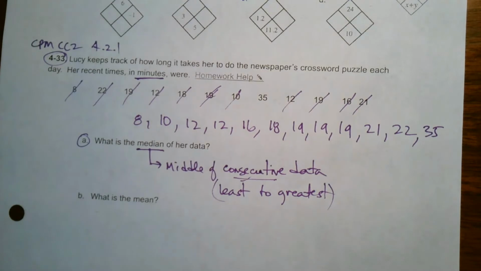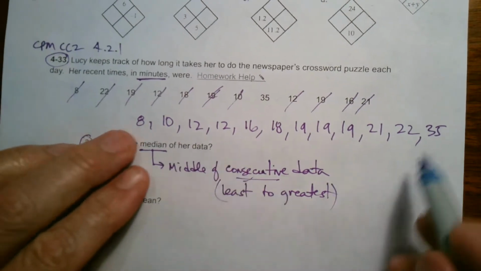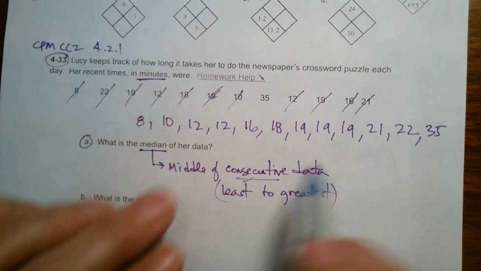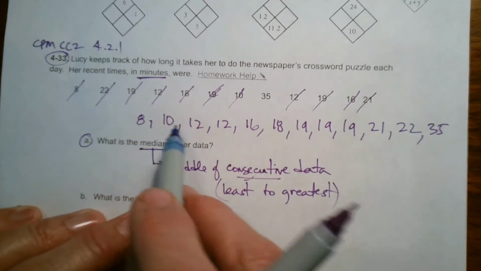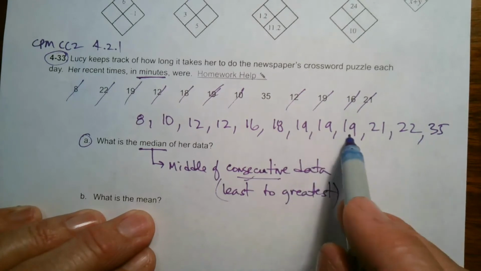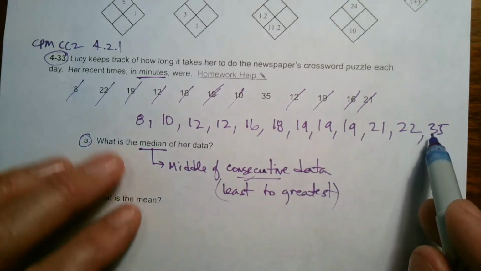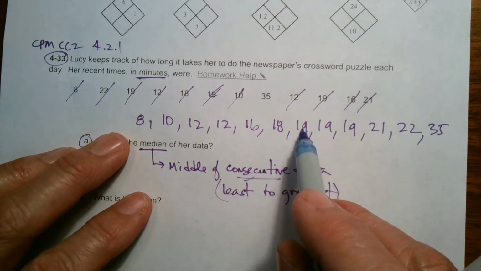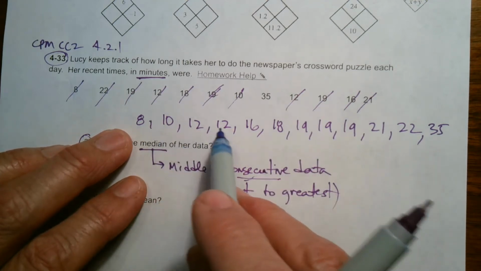So what is the middle, right? How do you find middle? You count from the outside in to find the middle, right? That's one way. Or you can count all the data pieces. There's 1, 2, 3, 4, 5, 6, 7, 8, 9, 10, 11, 12. So you know you're going to go in 6. 1, 2, 3, 4, 5, 6, right? Half of 12 is 6. And then 1, 2, 3, 4, 5, 6.